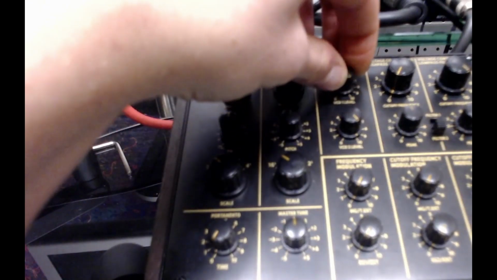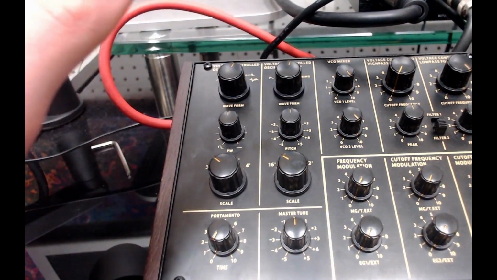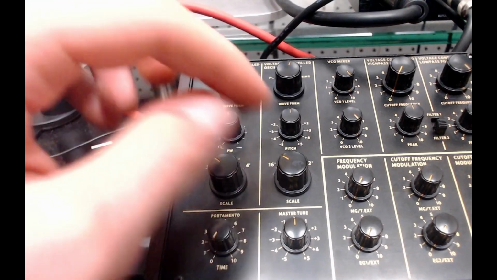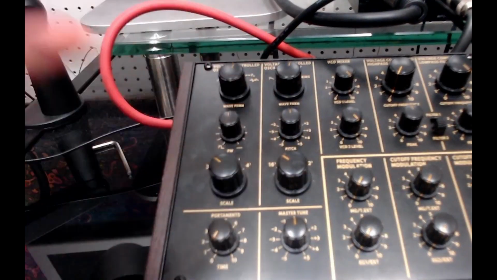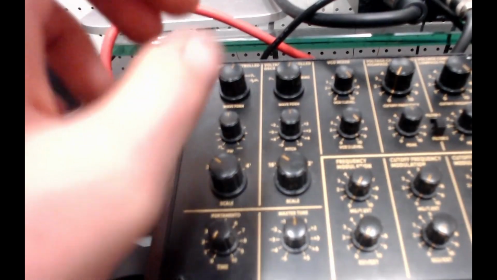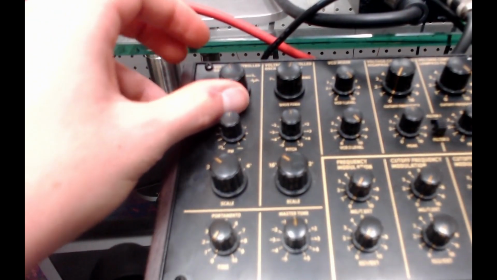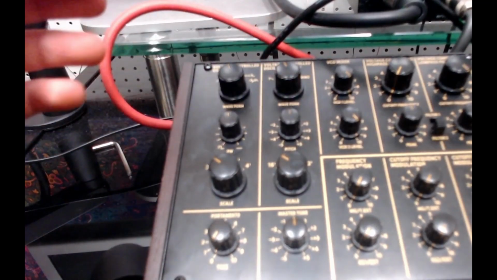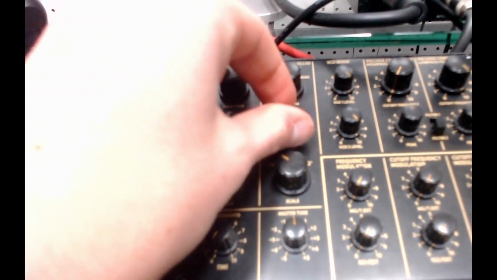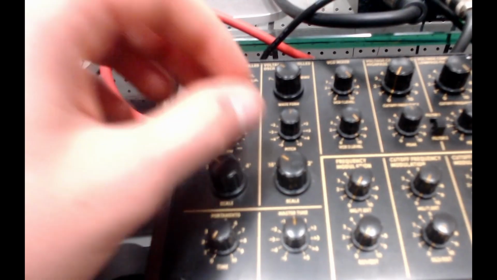That can be handy if you're trying to get like a detune sound, or like tune them to specific intervals, because it's the only more fine tuning than just the octave control that you have. So like, I'm gonna have both of them on saw waves, and you get that crunchy dissonance.